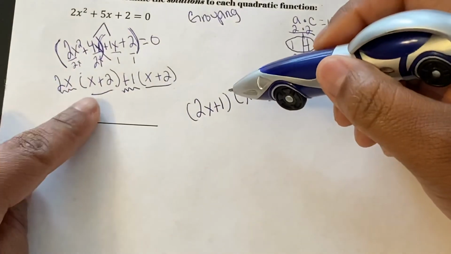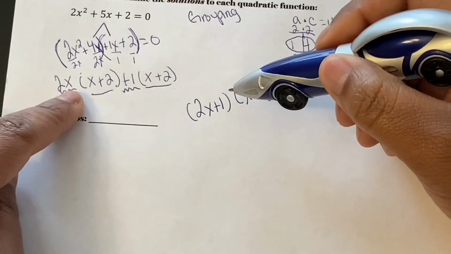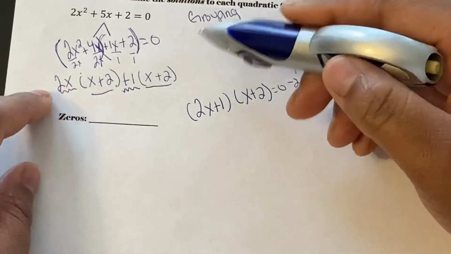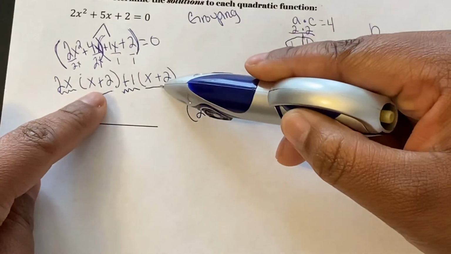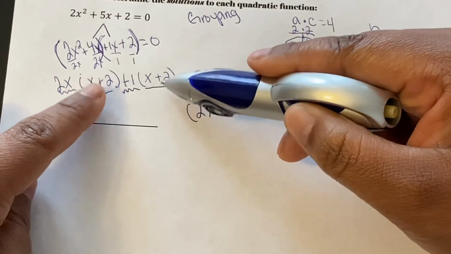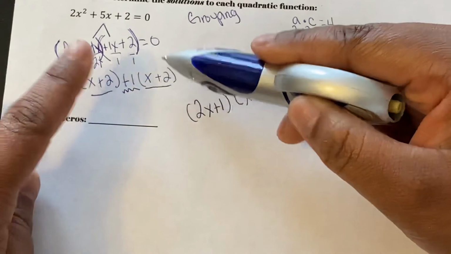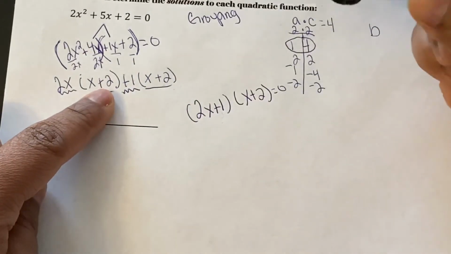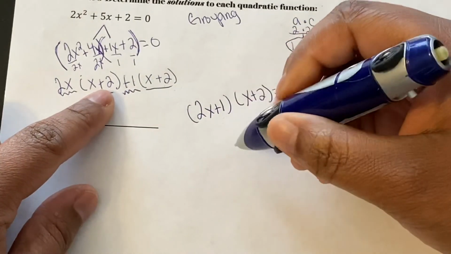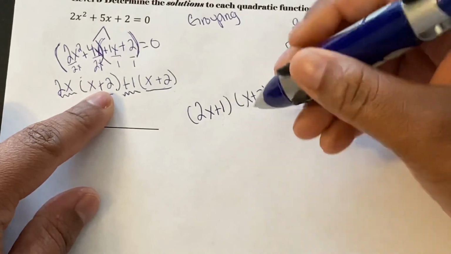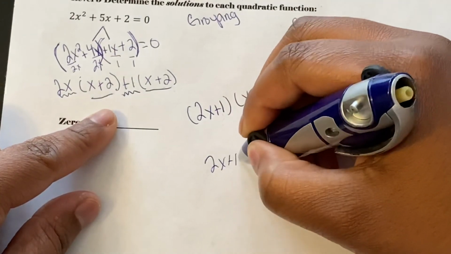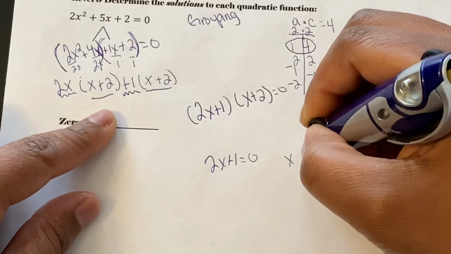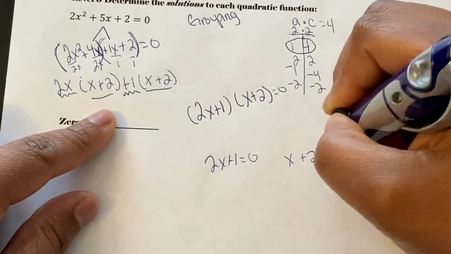Okay, so I did my grouping. I took out my GCF in each group. I wrote out my two GCFs as one factor, and what's left, which is the same, as another factor. Now, in order to solve it, I'm going to make them both equal to 0: 2x plus 1 equals 0, and x plus 2 equals 0.